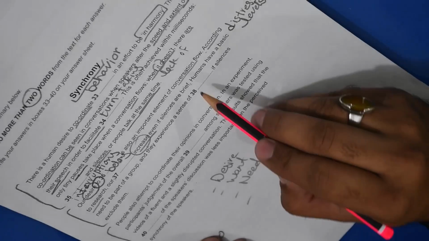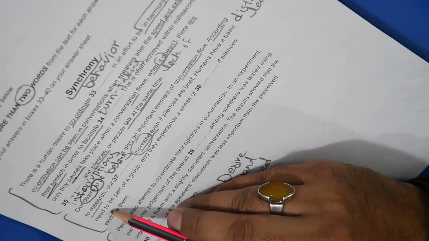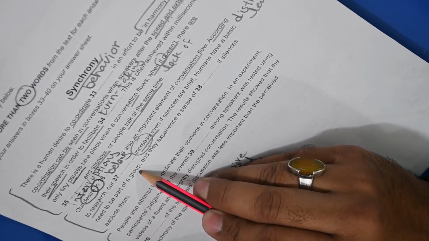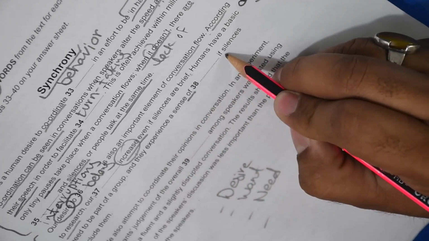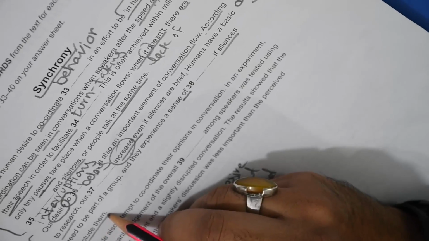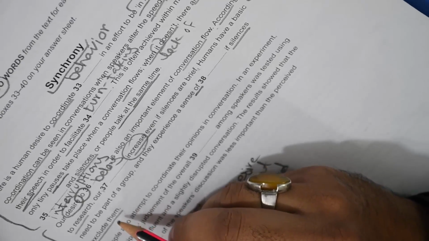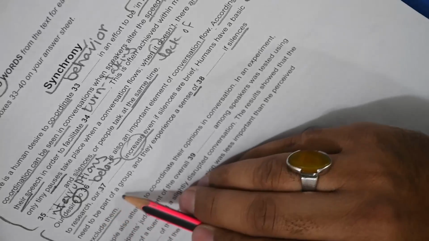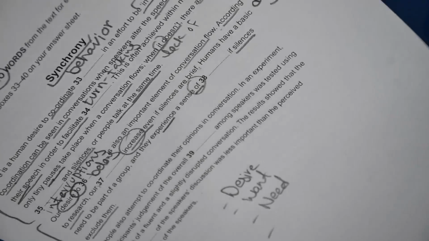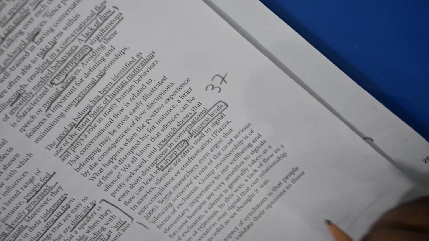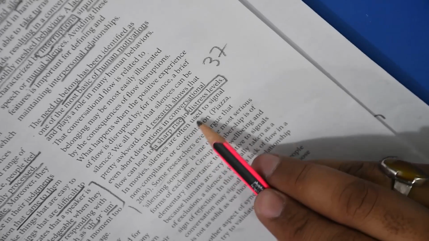Okay, now let's go on. Humans have a basic need to be part of a group, and they experience a sense of dash if silences exclude them. All right, humans have a basic need to be a part of a group and they experience a sense of something if silences exclude them. So we found 37 until here. Let's see. Okay, we did until here.